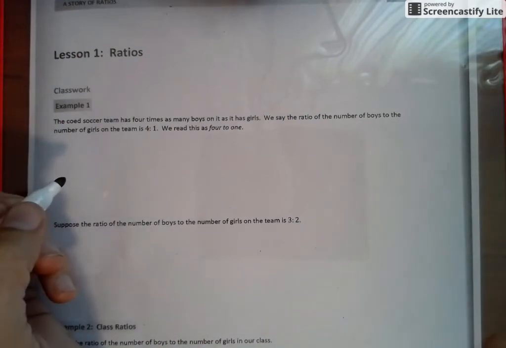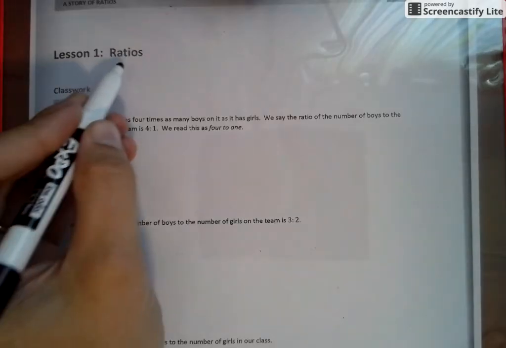Everybody, this is Mrs. Bobby, and today we are going to be learning about ratios. Now, ratios is where we are comparing two things.